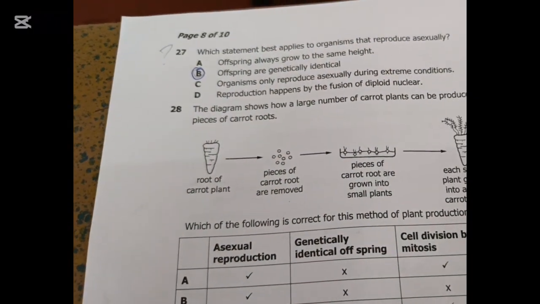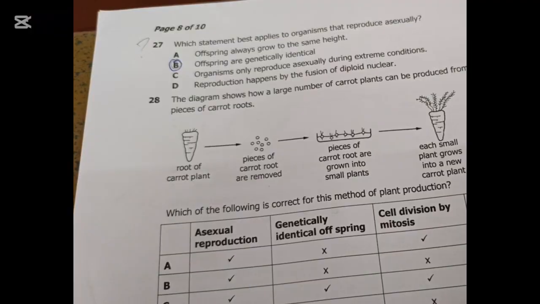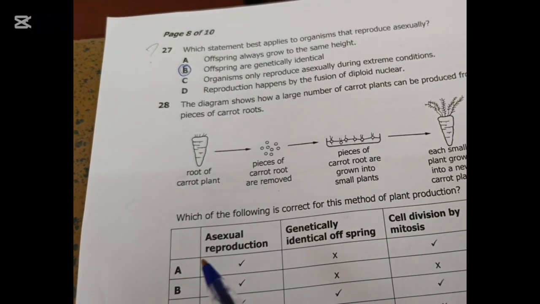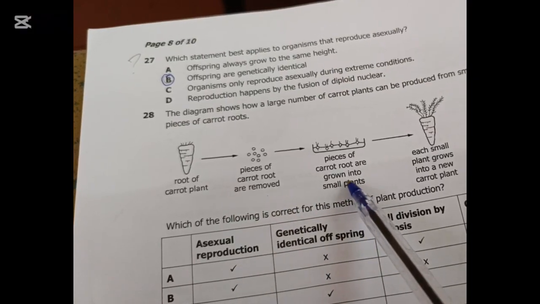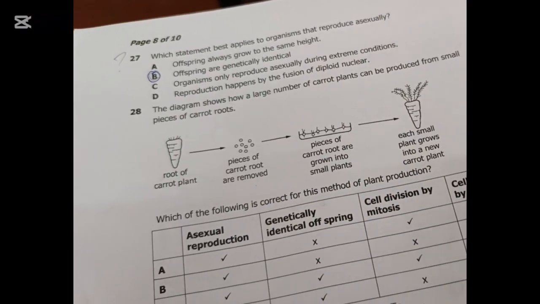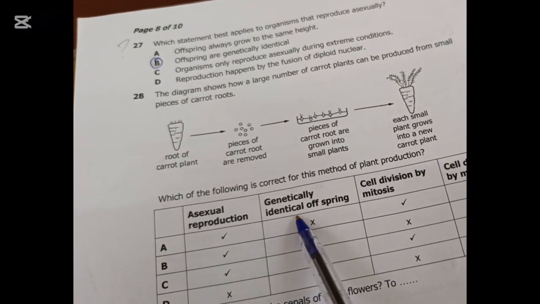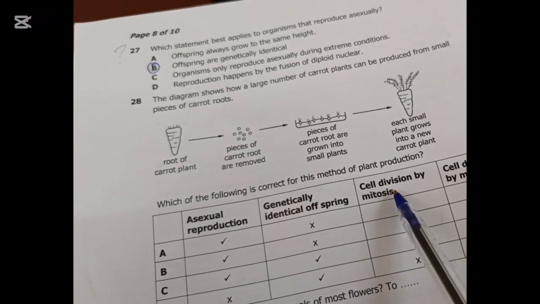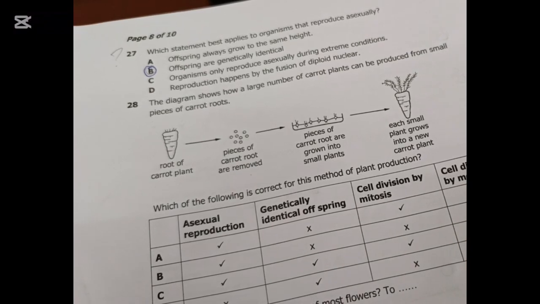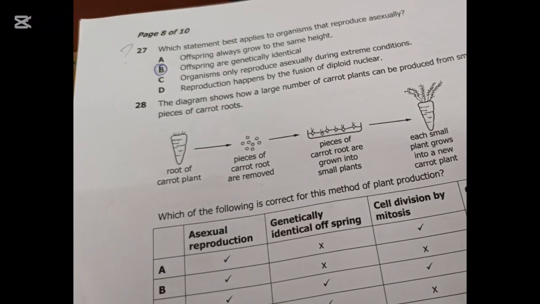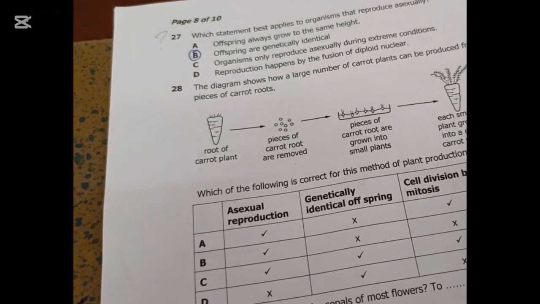The diagram shows a large number of carrot plants produced from small pieces of carrot roots. You follow the stages. So here they ask what is true of this reproduction: genetically identical offspring, cell division by mitosis, or cell division by meiosis. Okay, guys, here the answer is B.